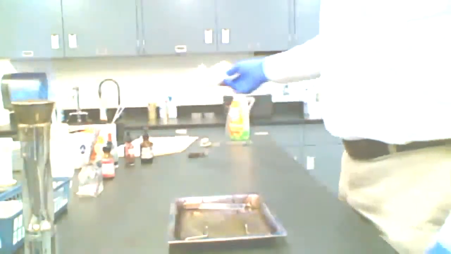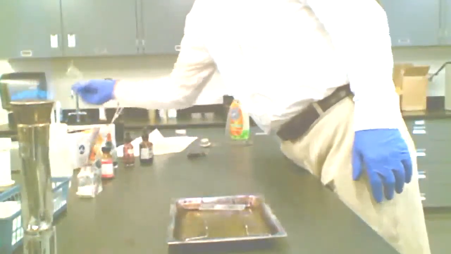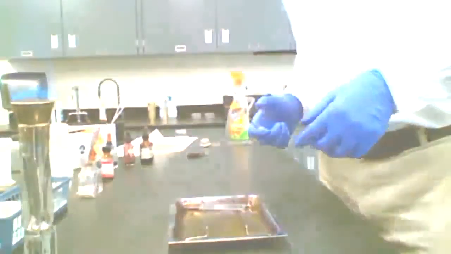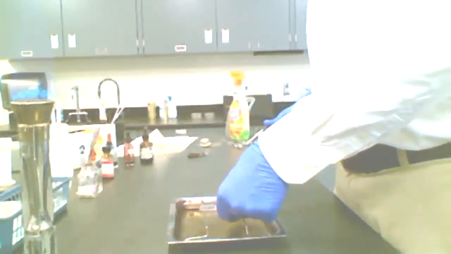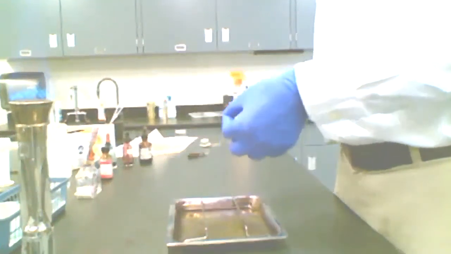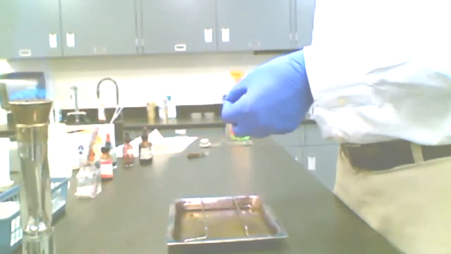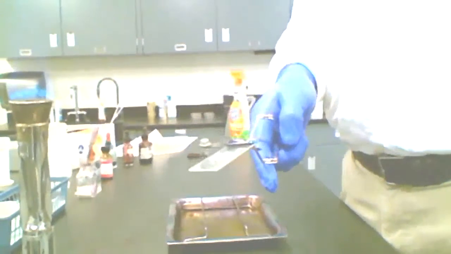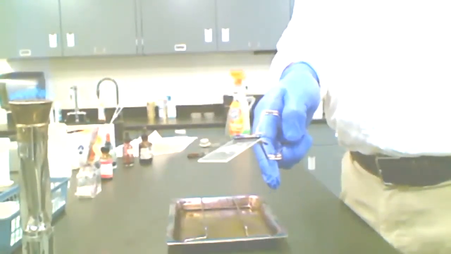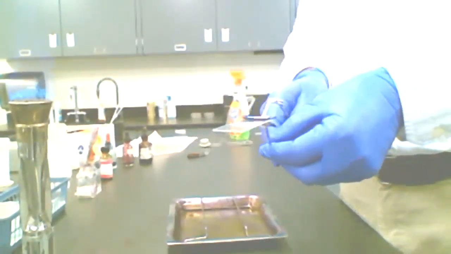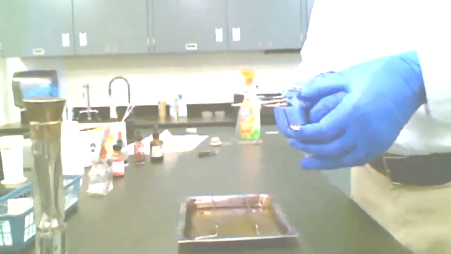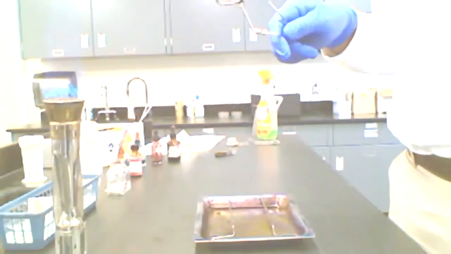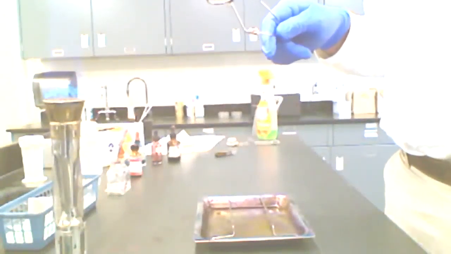I'm going to go ahead and do the next step in the procedure, and that is actually flaming the slide to heat fix it. Okay, this is called heat fixation. And I'm going to use some test tube holders, a test tube clamp. You can use a clothespin if you want. But we need something to keep our fingers back away from the slide, because I'm going to wave this through the Bunsen burner flame, right through the top of that flame, and I'm going to do it 3 times.